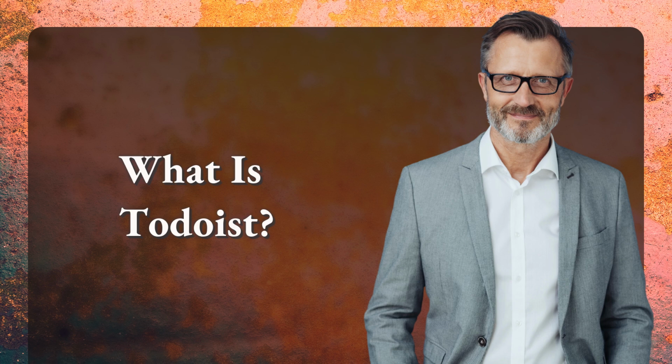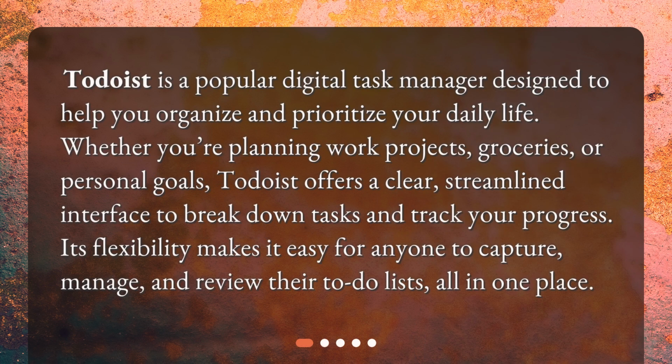What is Todoist? Todoist is a popular digital task manager designed to help you organize and prioritize your daily life. Whether you're planning work projects, groceries, or personal goals, Todoist offers a clear, streamlined interface to break down tasks and track your progress. Its flexibility makes it easy for anyone to capture, manage, and review their to-do lists, all in one place.